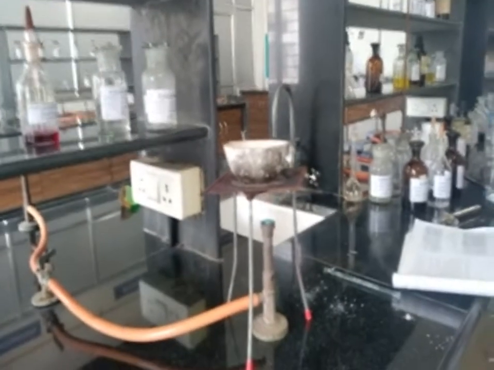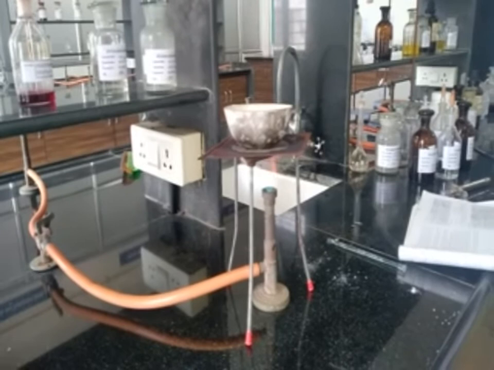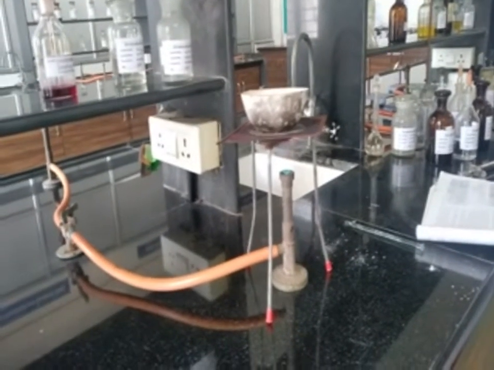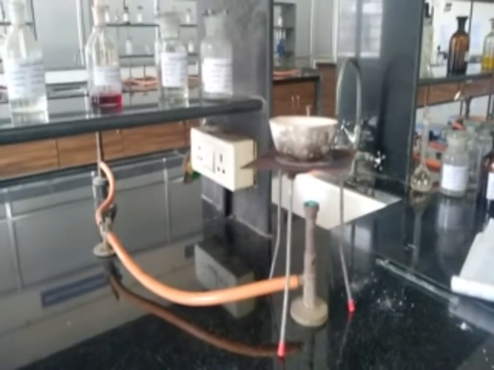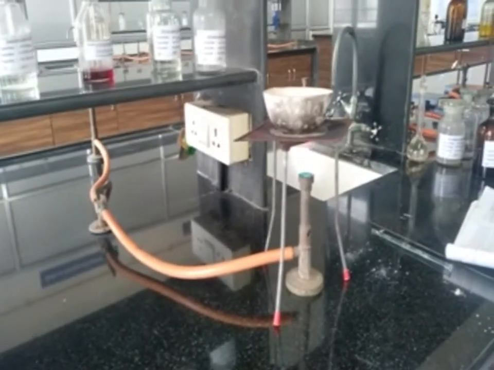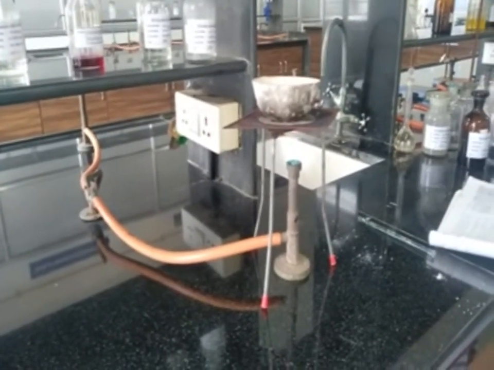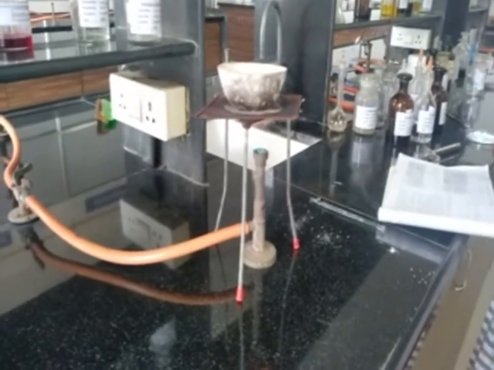Now let's start with element detection. Procedure for this: take a small piece of sodium metal into the sodium fusion tube, heat it, then add the powder, and again heat and add it into a porcelain dish containing 10 to 15 ml of water.